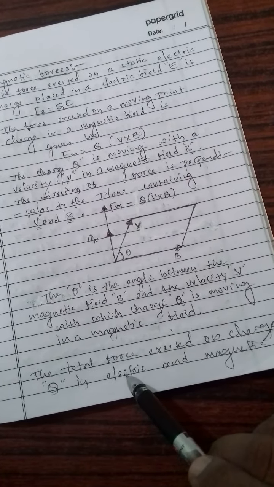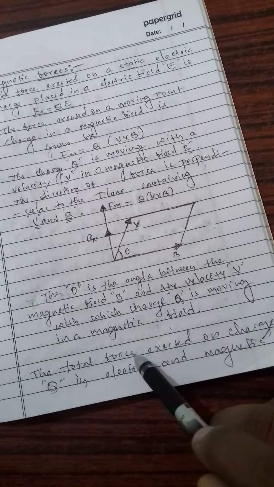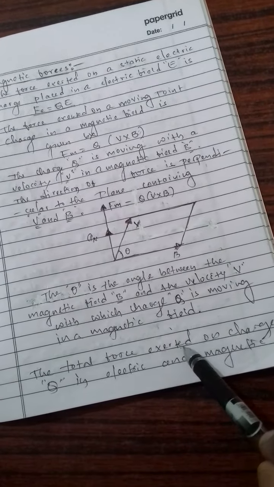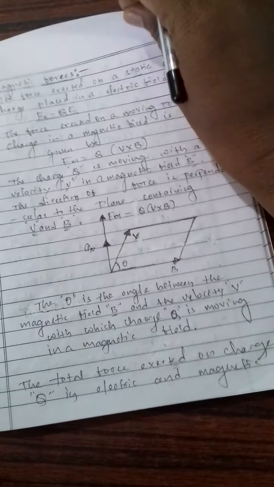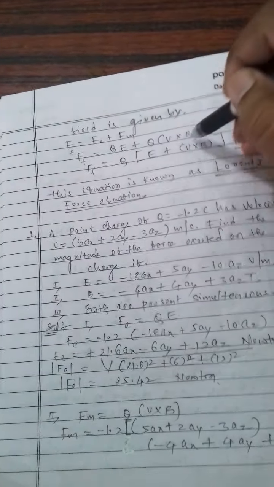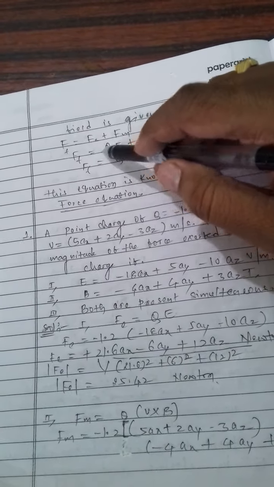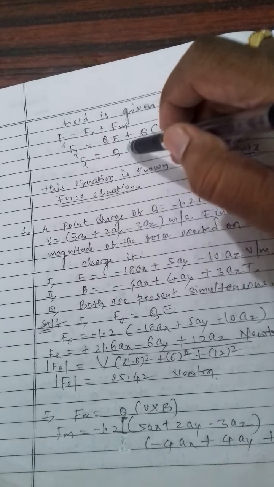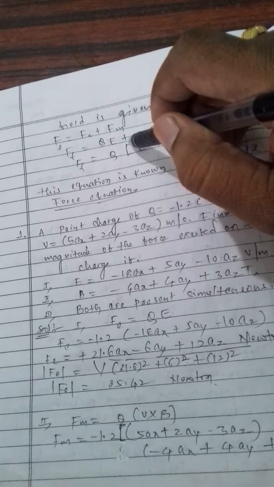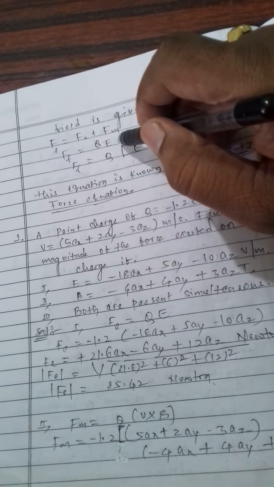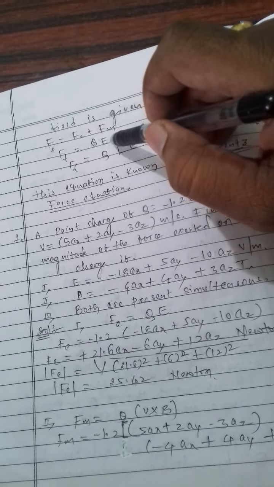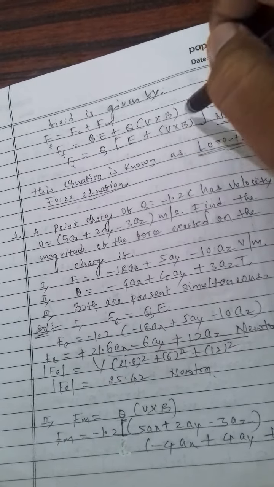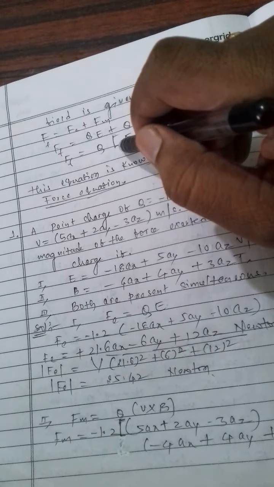The total force exerted on a charge Q in an electric field and magnetic field is given by F total equals Fe plus Fm, which is equal to QE plus Q into (V cross B). F total is the total force, equal to Q into bracket of E plus V cross B.